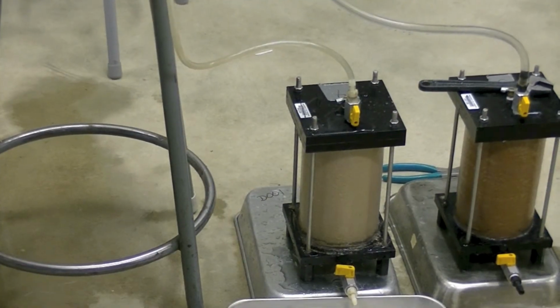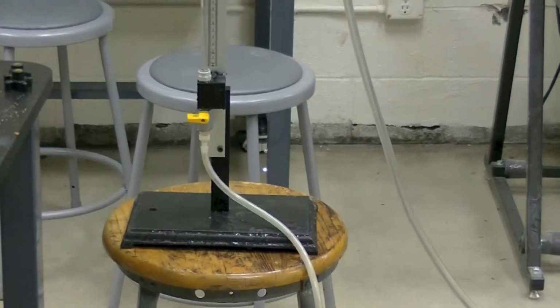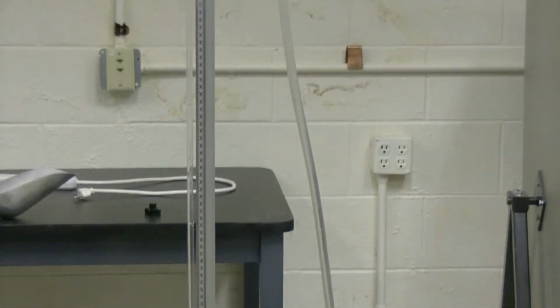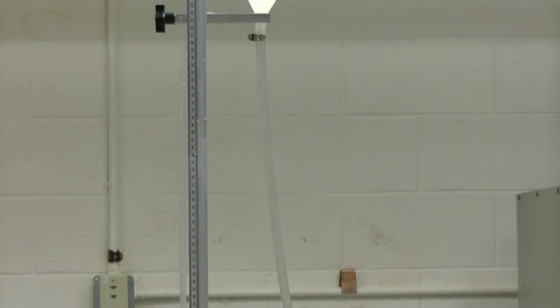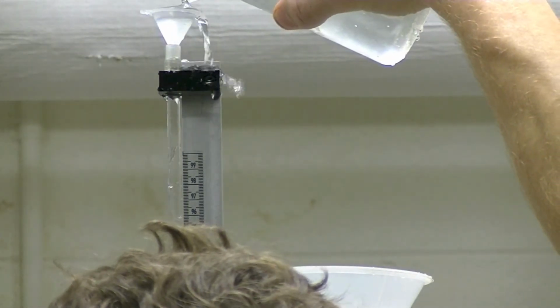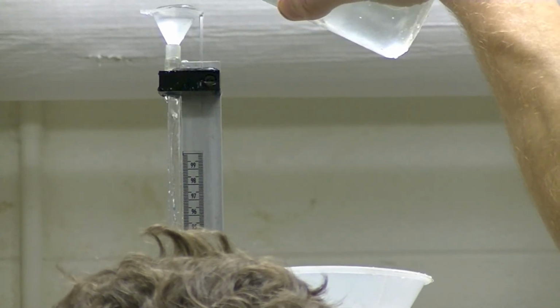The falling head test will be run on the lighter sample shown. After connecting the small manometer hose inlet into the top of the permeameter, close the valve at the base of the manometer. Fill the manometer, release the valve, and fill the small funnel at the same time. This allows water to constantly flow through the manometer and into the sample.